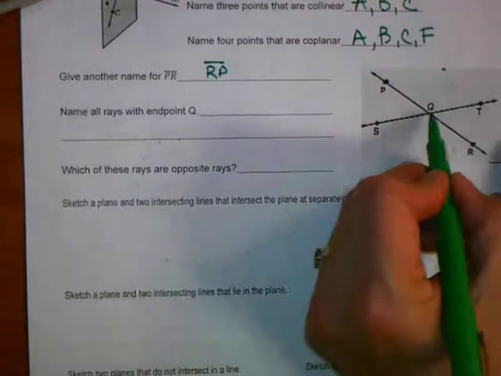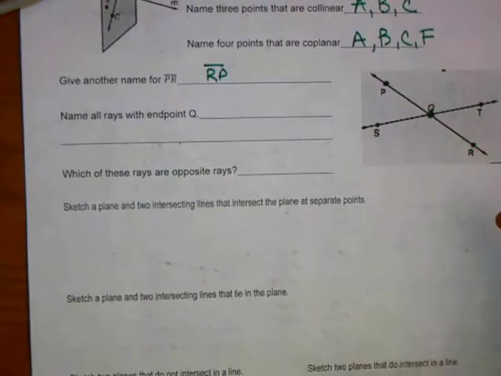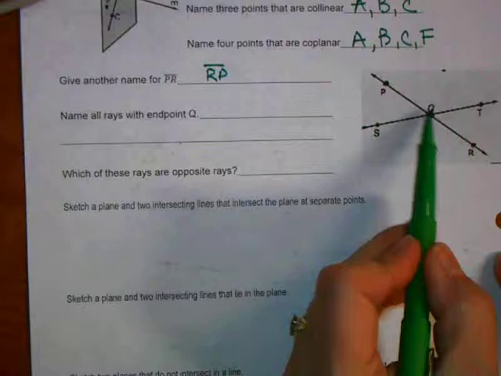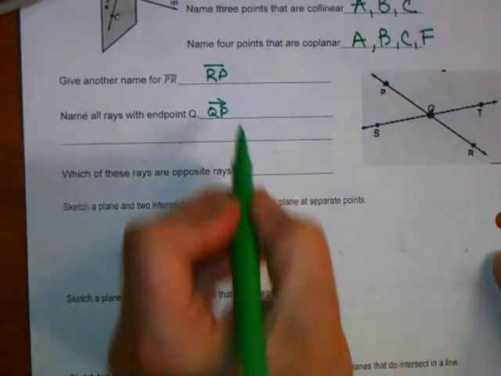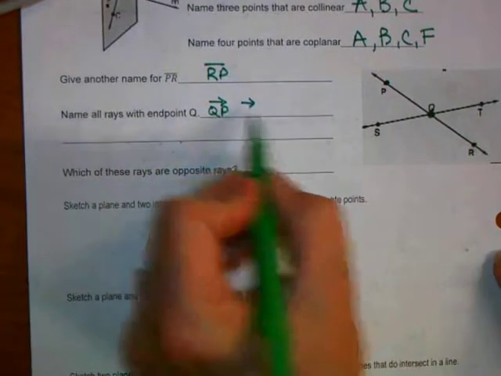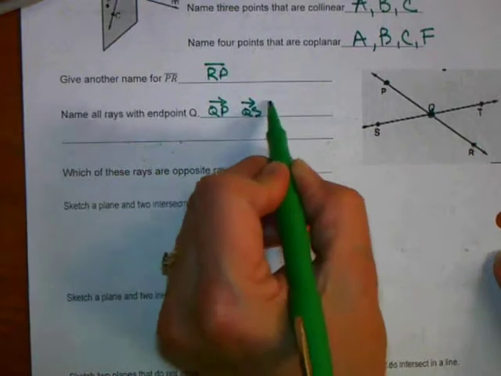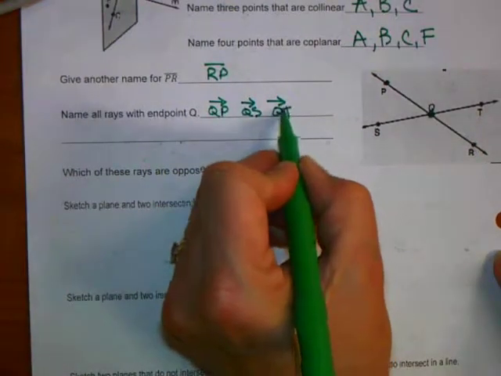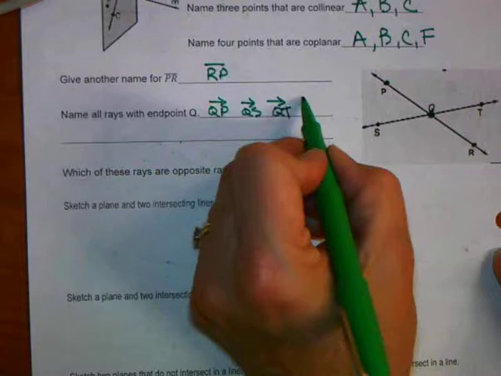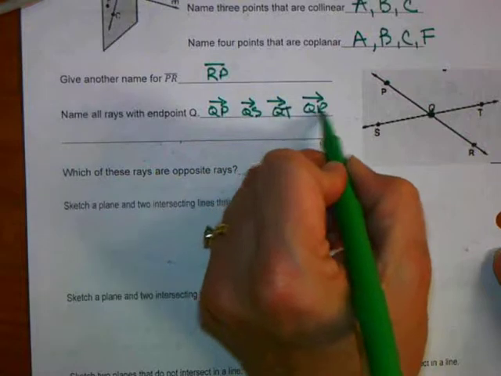Name all the rays with endpoint Q, meaning Q is the starting point. How many rays come off Q? 4. So we've got to name them all. It doesn't matter which one you start with. I started with QP. Ray QP. And then I have ray QS. Ray what? QT. Cutie. Isn't that cute? And ray QR.